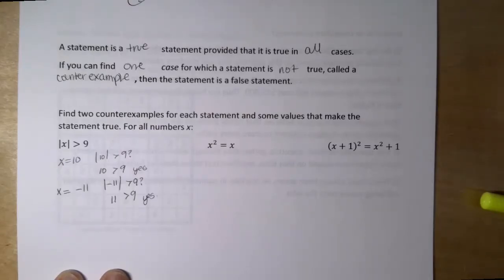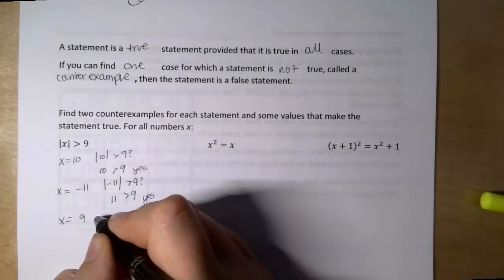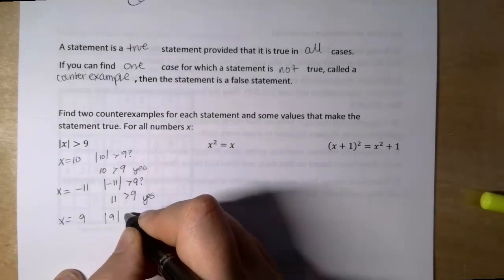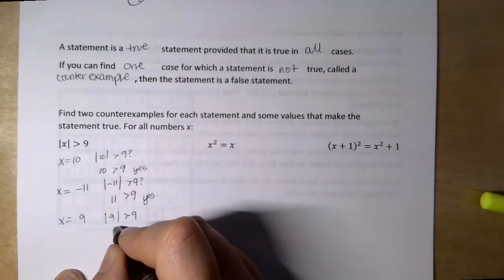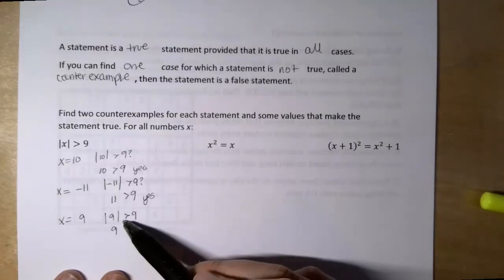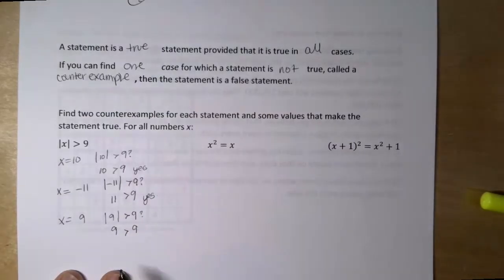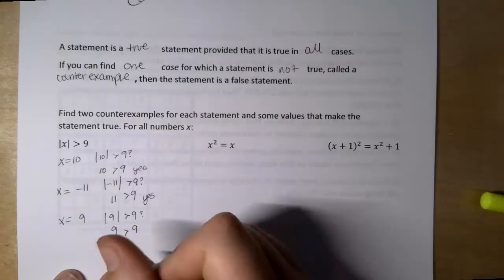Now let's pick something that would make it false. You could say 9. I just want to show you that 9 would be false. So we're going to plug it in just like before and evaluate. The absolute value of 9 would give us 9. And then we're testing, is that greater than 9? You might want to say true here because they're the same, but we can't, because 9 is not greater than 9.